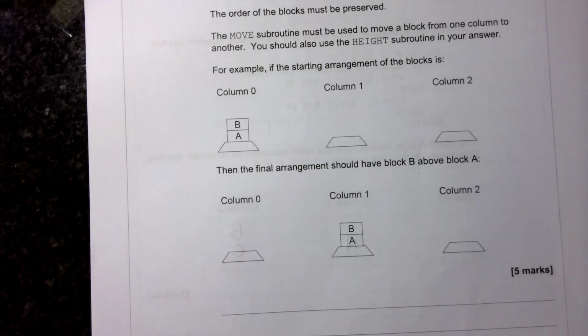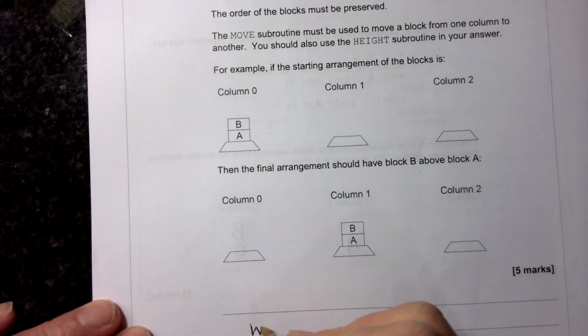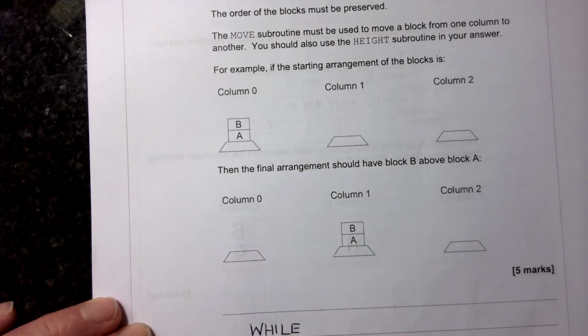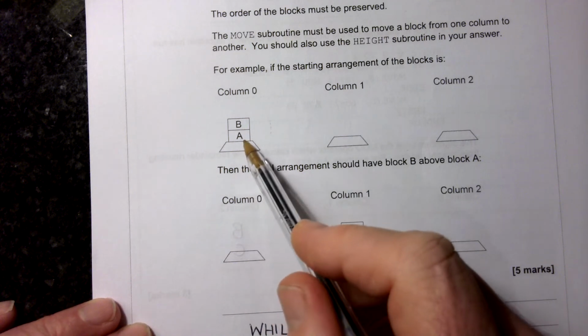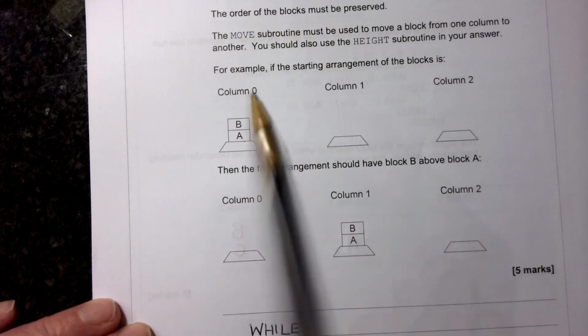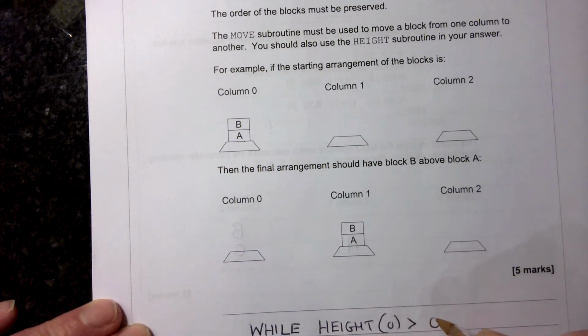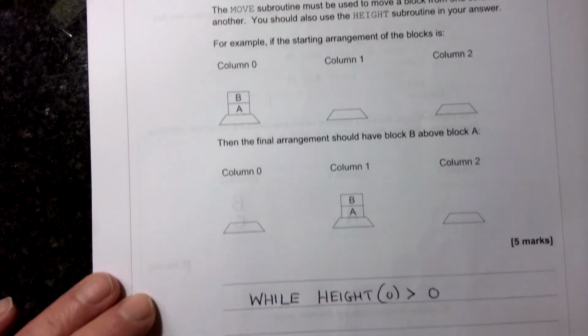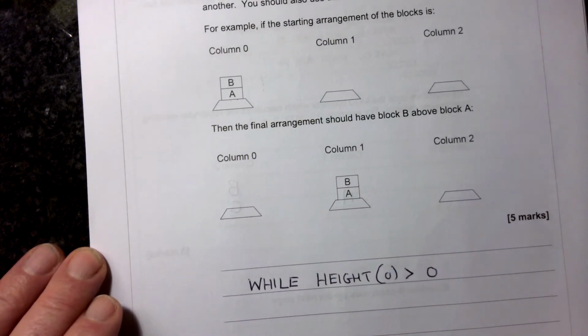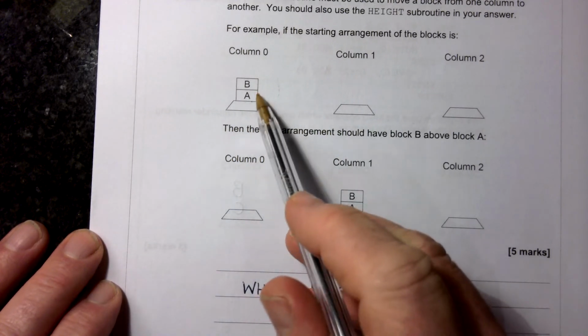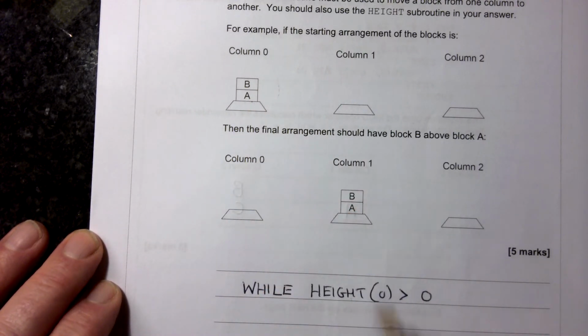We don't know how many blocks there are, and we're going to have to keep repeating. Well, that sounds like a while loop, doesn't it? So let's start off by doing a while. And when's it going to stop? It's going to stop when we've got rid of all of these blocks. So if we say while the height of column 0 is bigger than 0, then that will keep repeating until finally there are no blocks left here, then the height will be 0, so that will stop the loop going round. So there's our first thing.